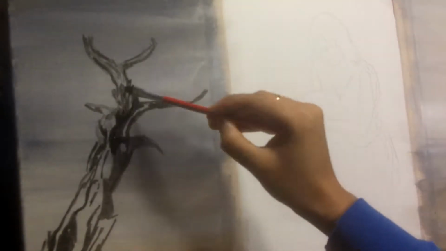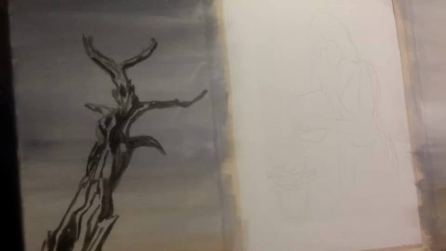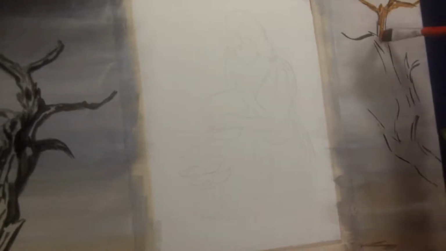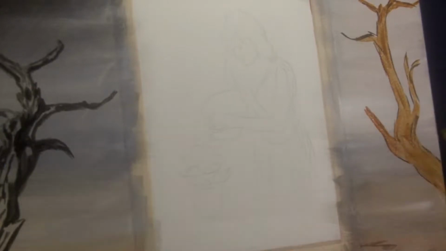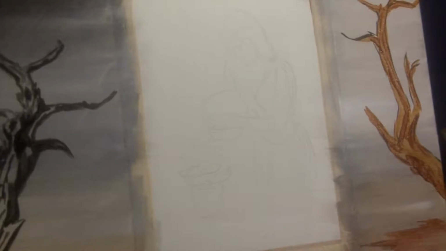Then I started sketching out the trees. I put one tree on either side, and on one side I did a black and white tree, and on the other side I did a tree that had more color in it. It was kind of a gradual transition from black and white to color from one side to the other. That was the general idea.